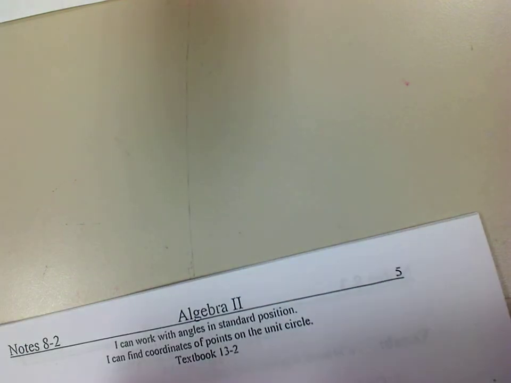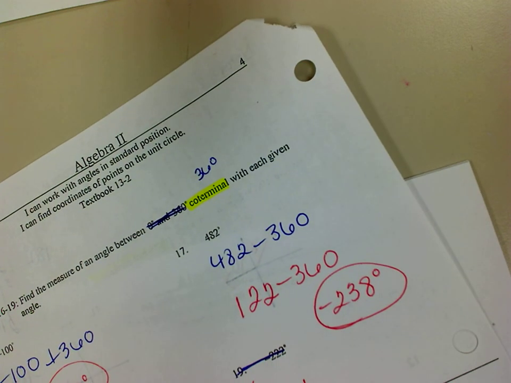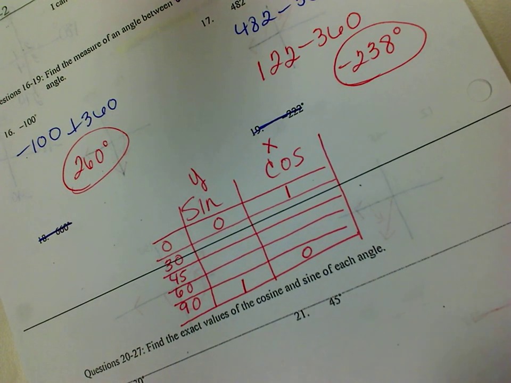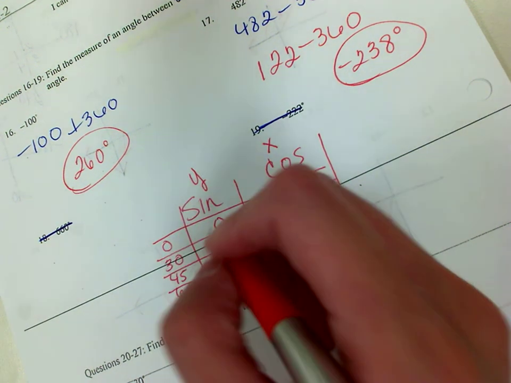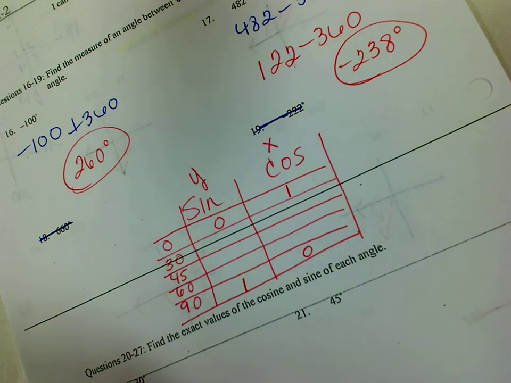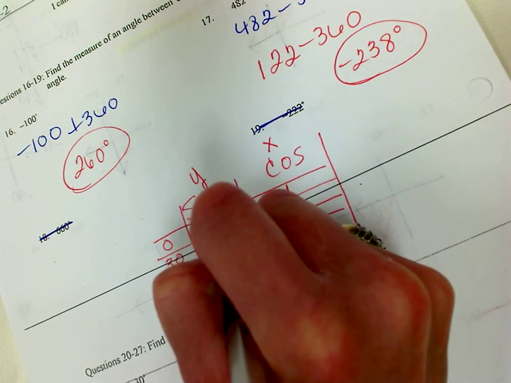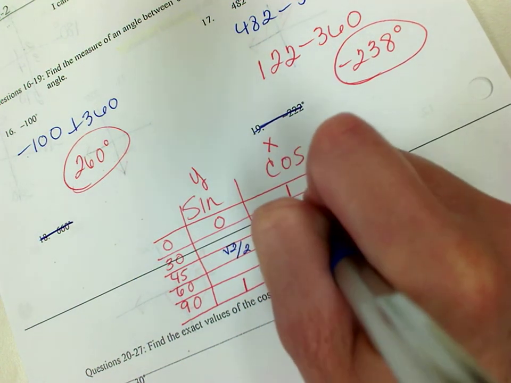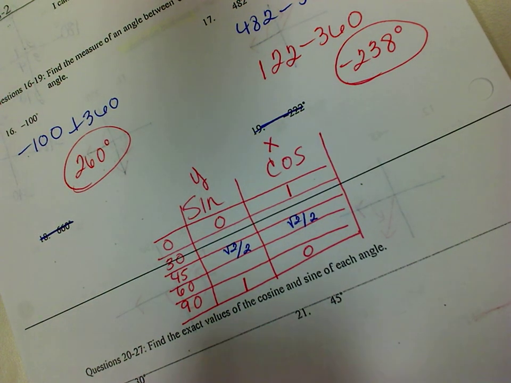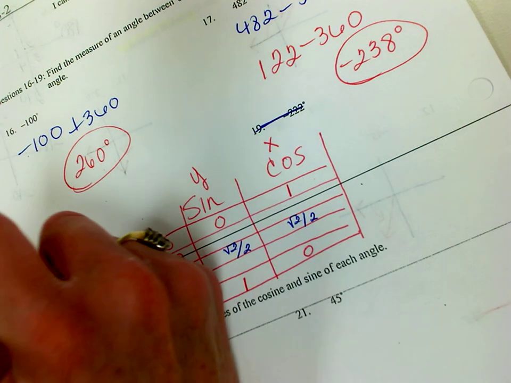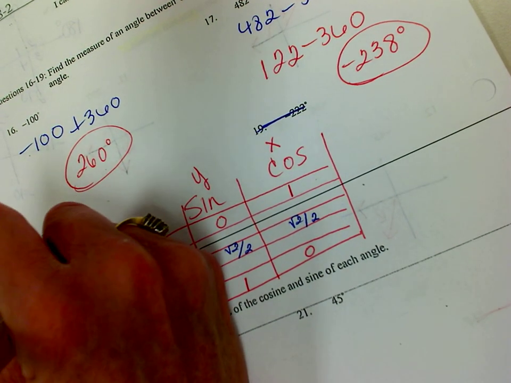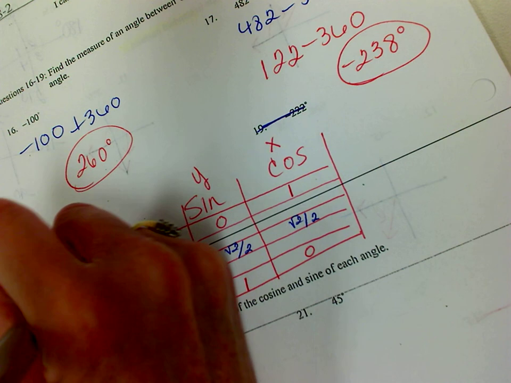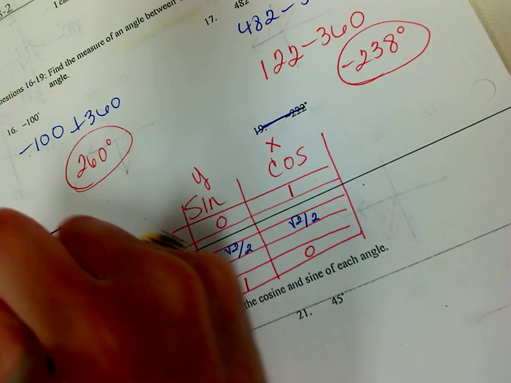Let's see, where am I here? Here we go. So I'm just going to fill in this table, and then we will go through the rest. Okay, so sine of 45, that's going to be the square root of 2 over 2, and so is cosine. Because if you recall from yesterday, or whenever it is that we did 8-1, on a 45, 45, 90 triangle, these two sides were the same.